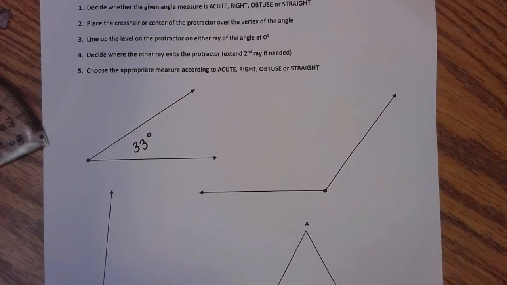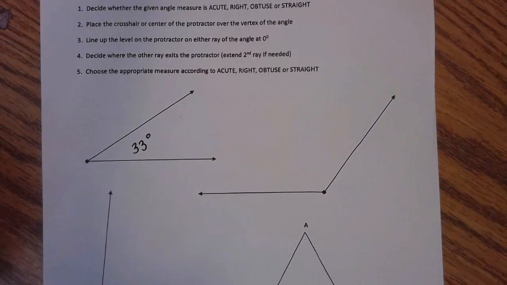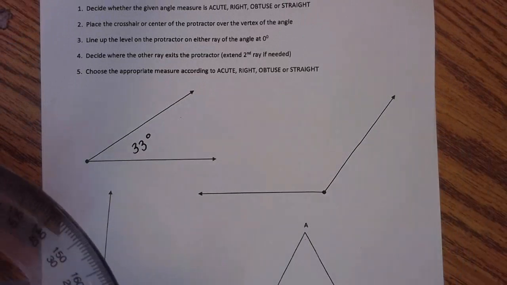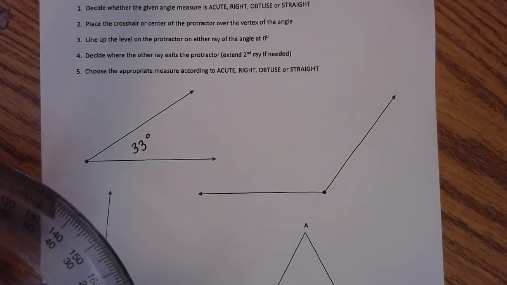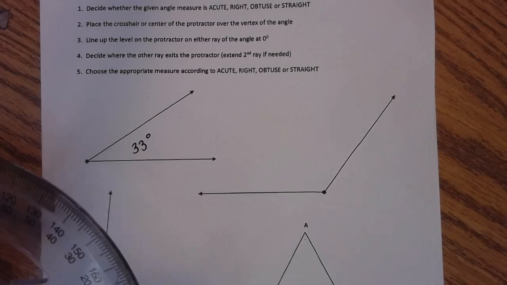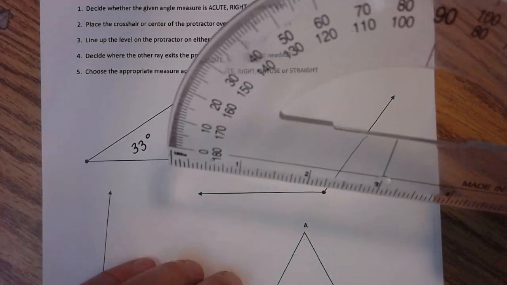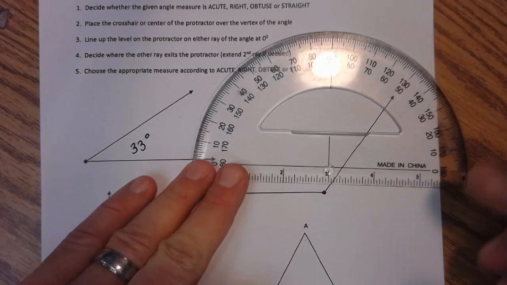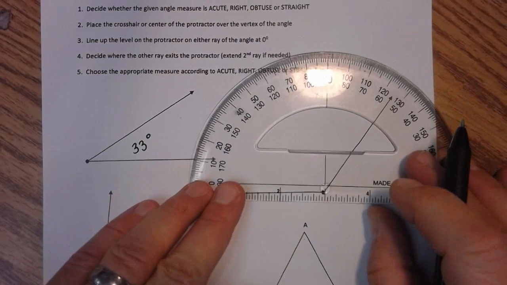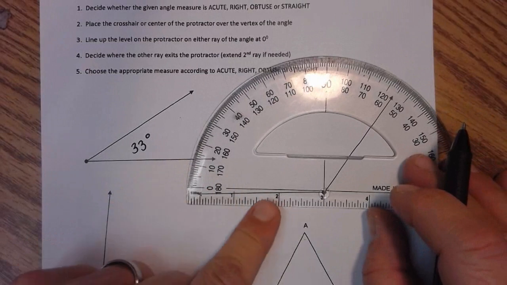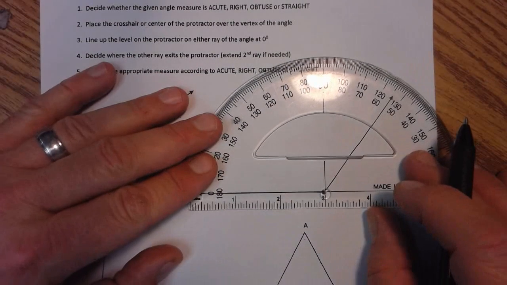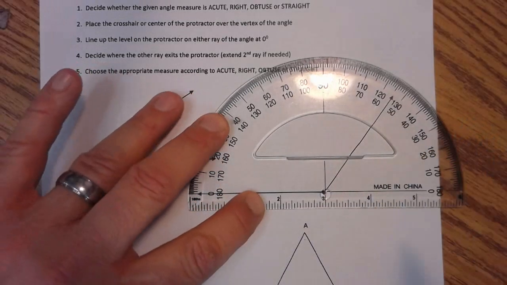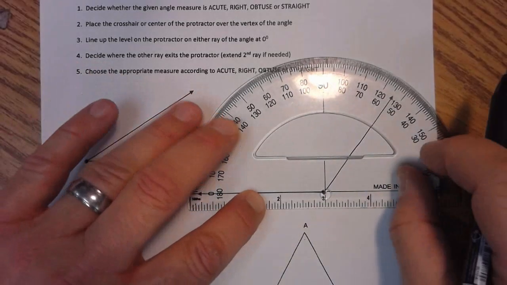Now, this angle, right off the bat, I see that it's past 90 degrees, so I've already in my mind classified this angle as an obtuse angle. So I know I'm going to need a number that's bigger than 90 but less than 180. So again, it doesn't matter which direction you come from, as long as you make sure that your crosshairs are on your vertex point and your 0 degree line is overlapping one of your two rays. It doesn't matter which direction you come from. As long as you have your protractor set up, you're fine.